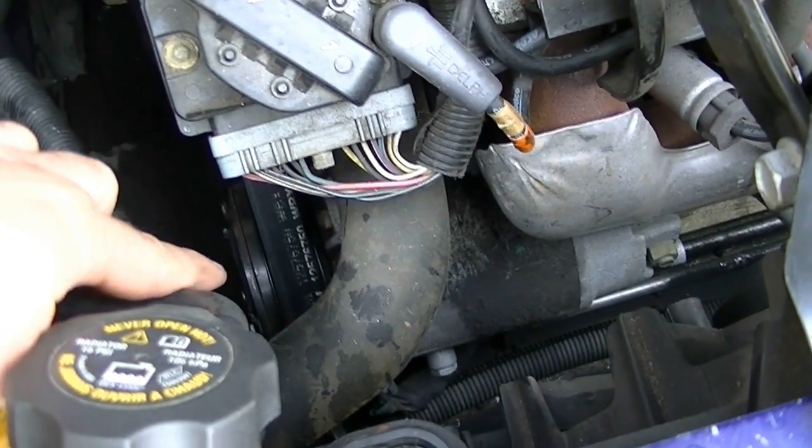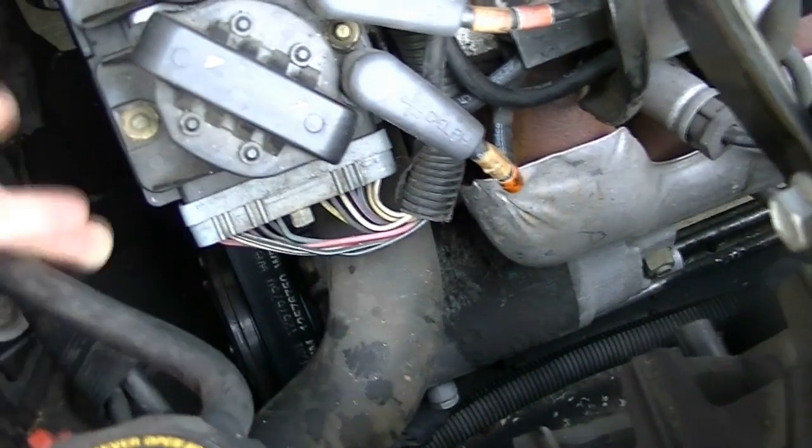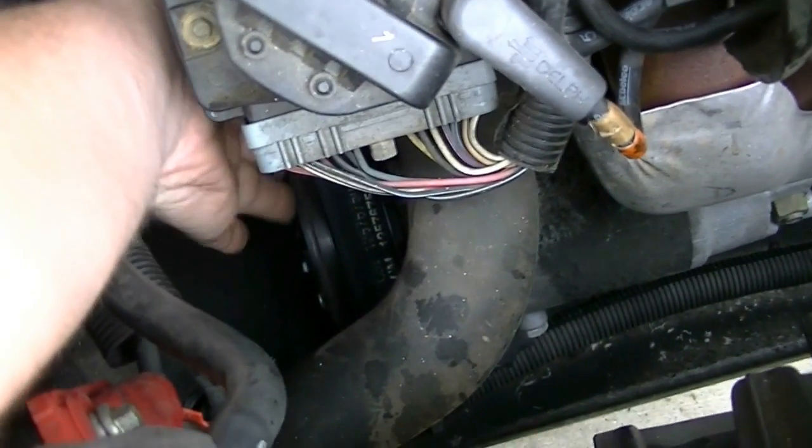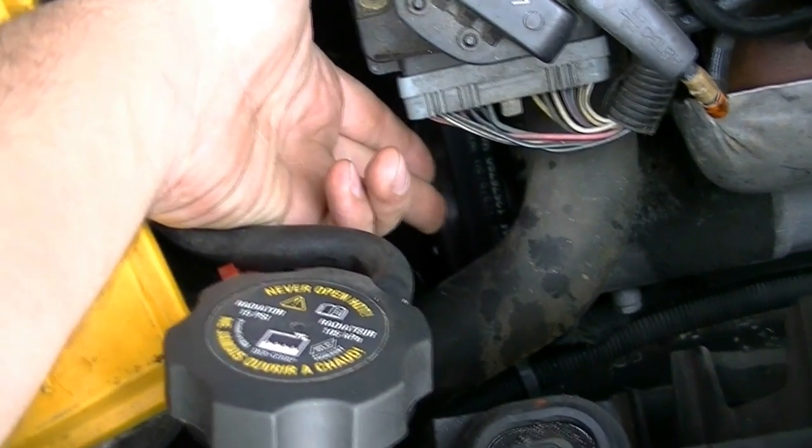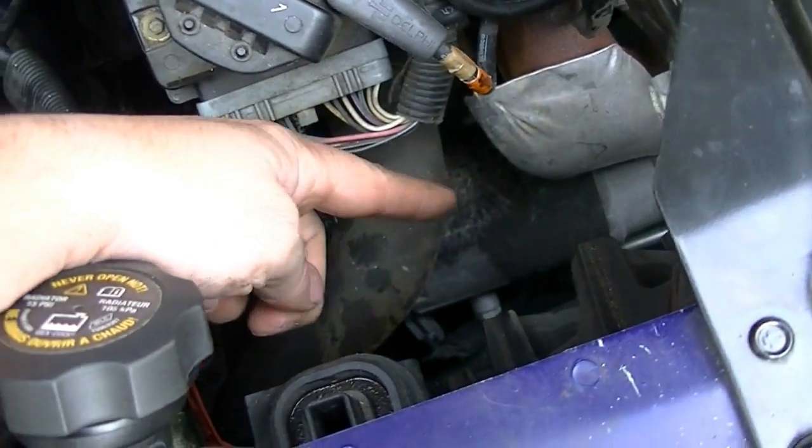There's a look at our AC compressor. There's our AC compressor clutch. Under normal circumstances, it turns freely, as you can see, and when it's engaged, it locks the pulley and starts spinning the AC compressor.